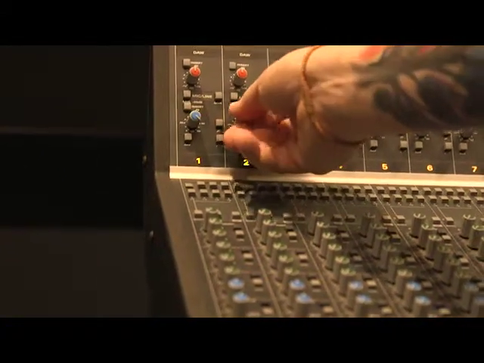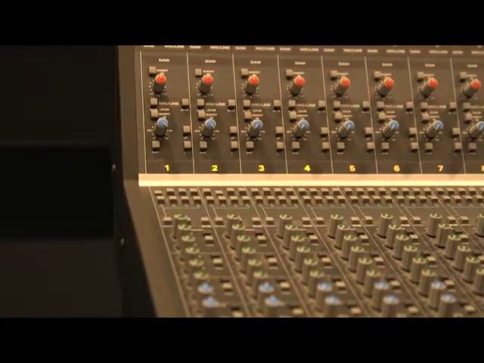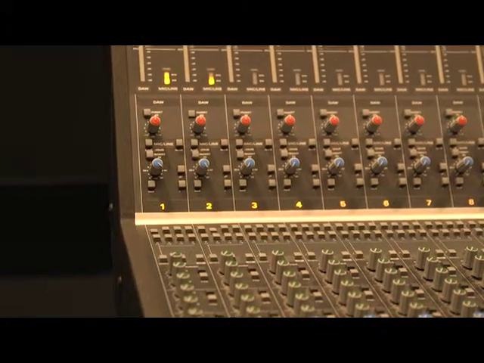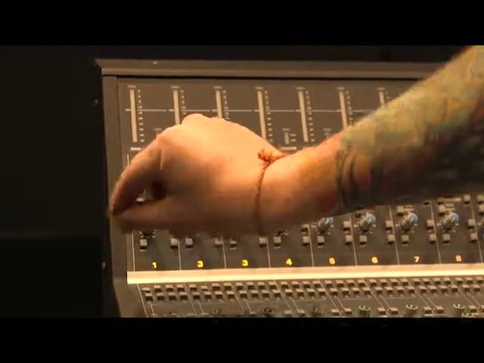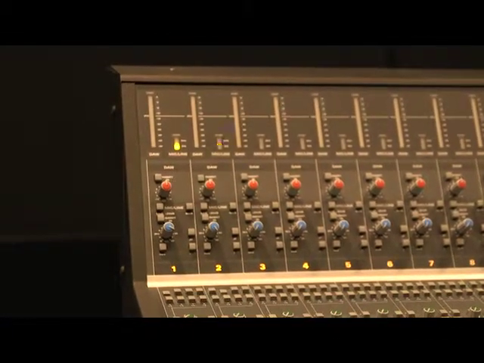I'm going to turn both of my gain pots up, and now it looks like we've got signal on both, which is good. And in Pro Tools, I'm going to record arm.